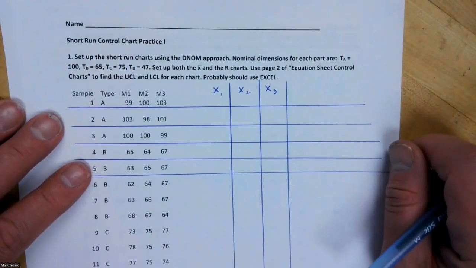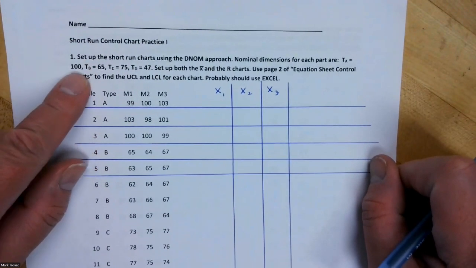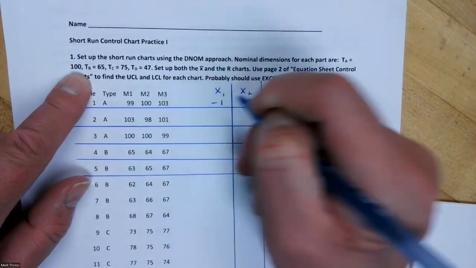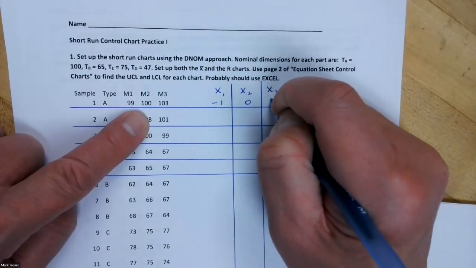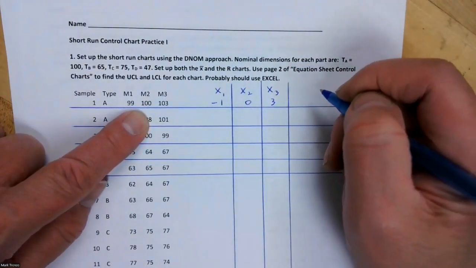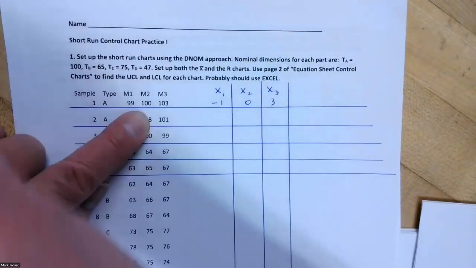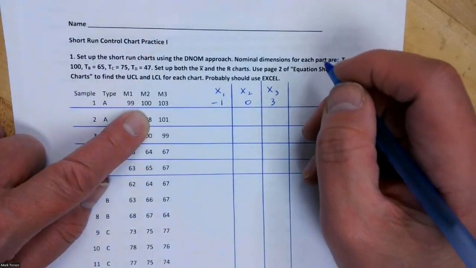And again, this time we can see the average for the target was 100. So again, this one was 1 below. This one was right on. This one's 3 above. So then the average, like we had in this previous one here, is going to be like your X bar.